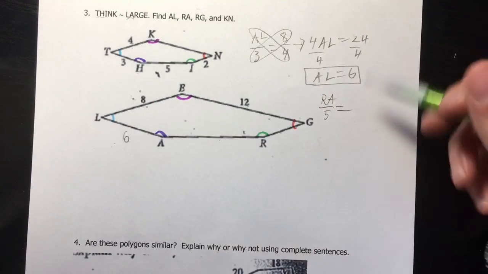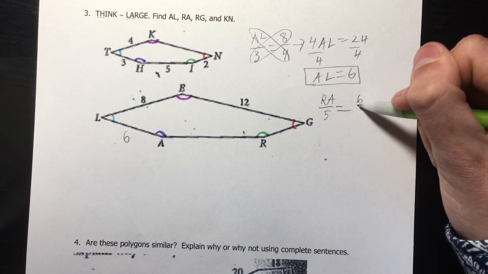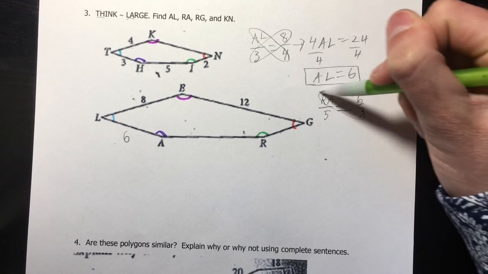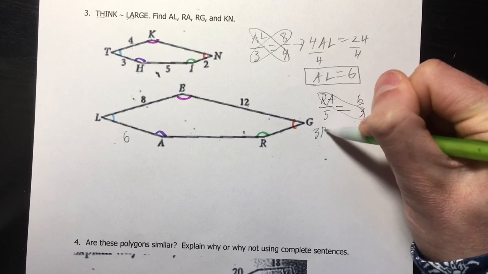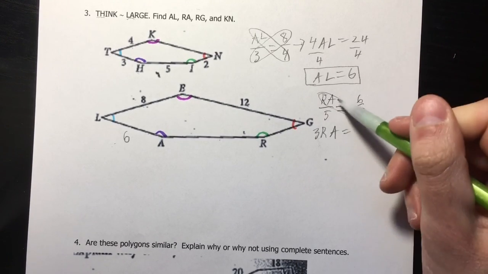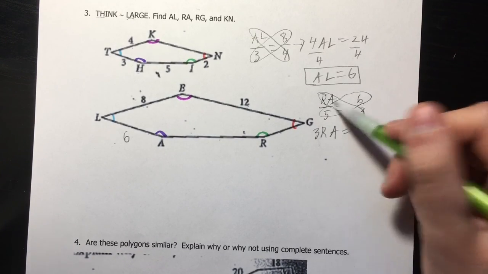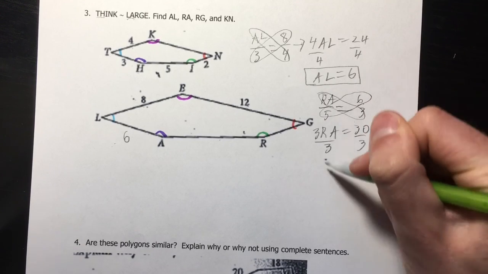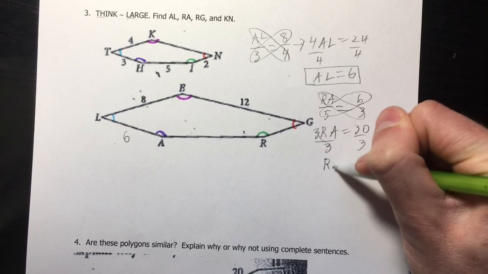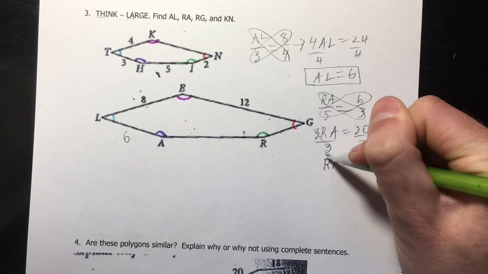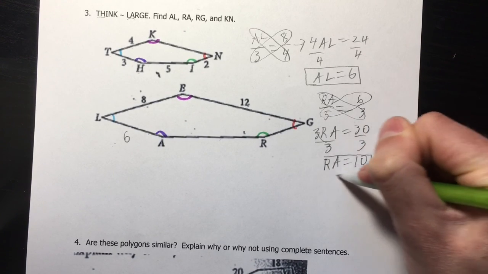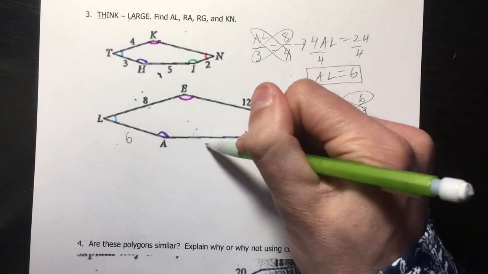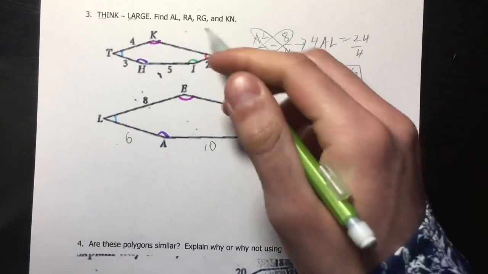We could do 6 over 3. Again, we're going to cross multiply. So 3 times RA equals 6 times 5, 30. Divide both sides by 3. We're left with RA equals 10. All right, so now we can write that in.